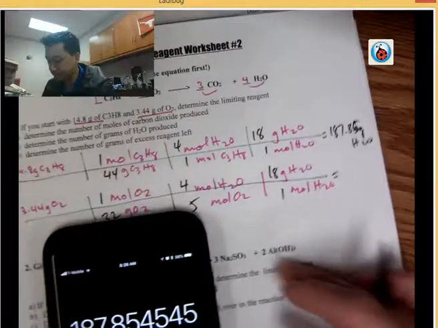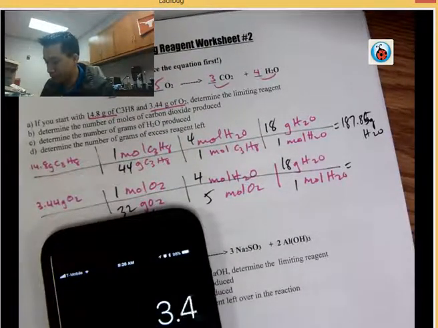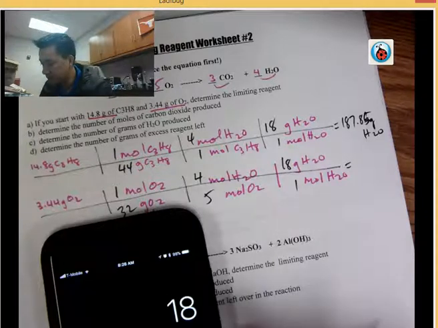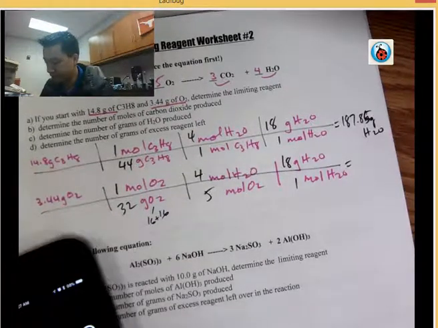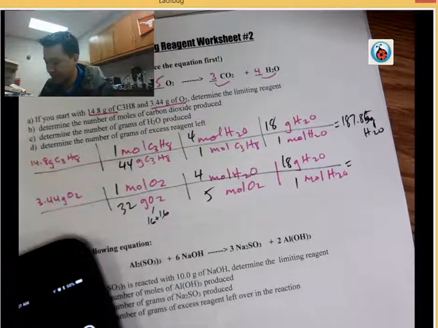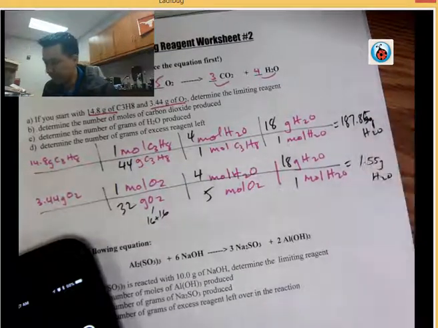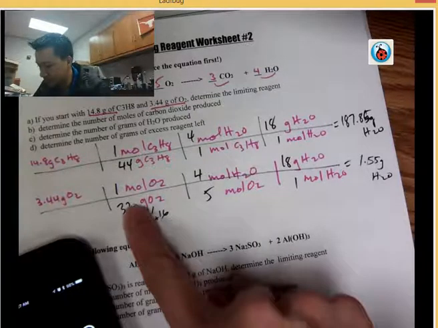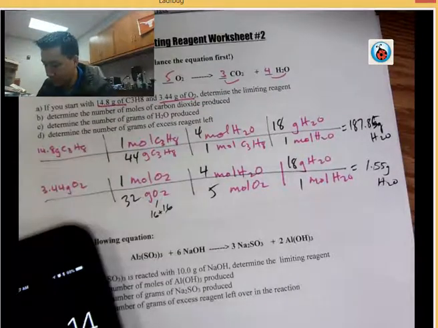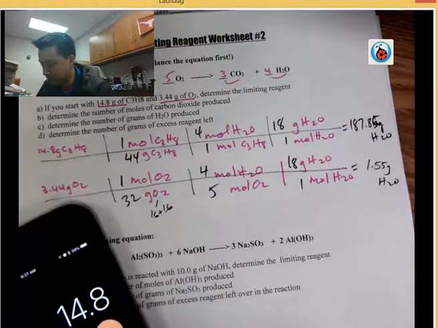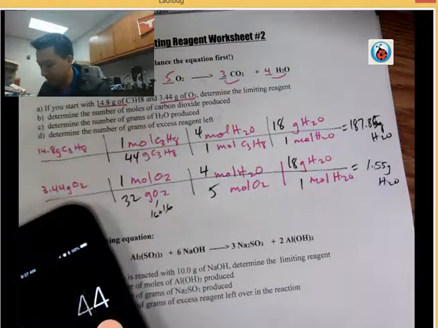The bottom one, 3.44 times 4 times 18. Oh, that's cool. Equals, divide by 32, and then divide by 5. What? That number's tiny. Did I do something wrong? 1.548. Let's check, 1.55 grams of H2O. Something's not right. So 14.8, I'm checking the top math here, times 4 times 18 divided by 44.